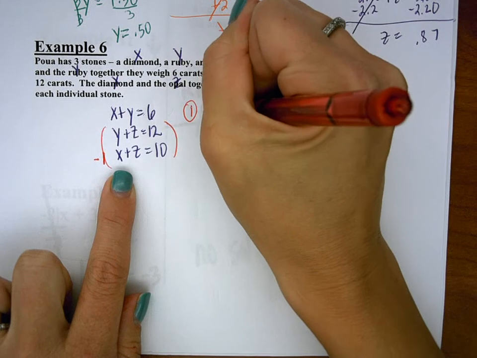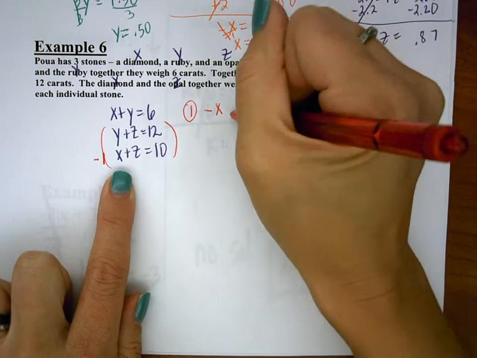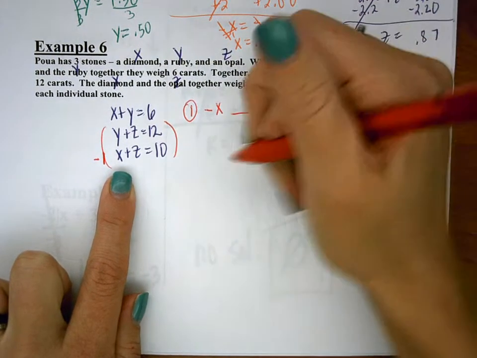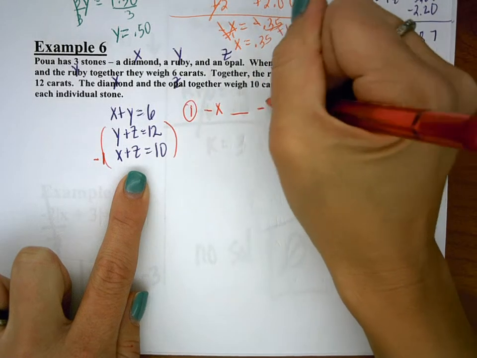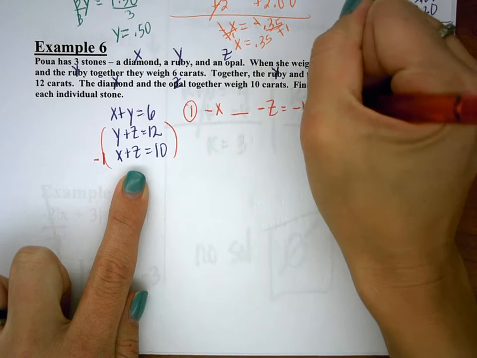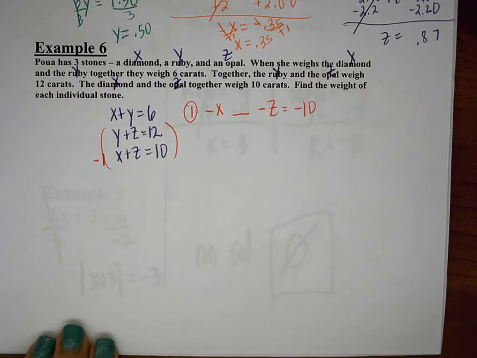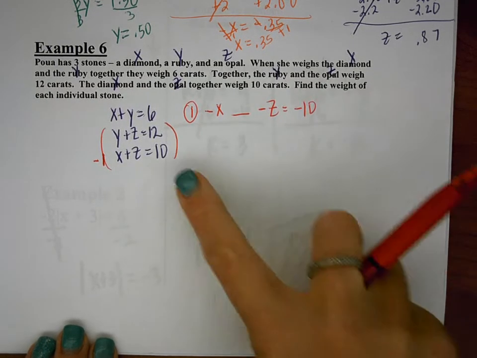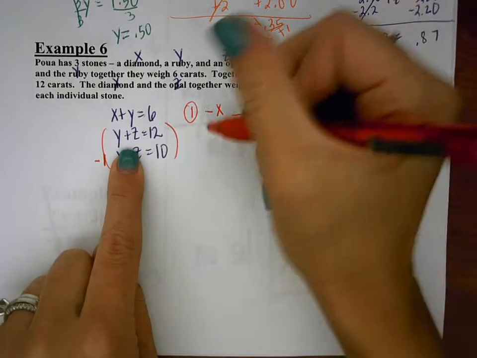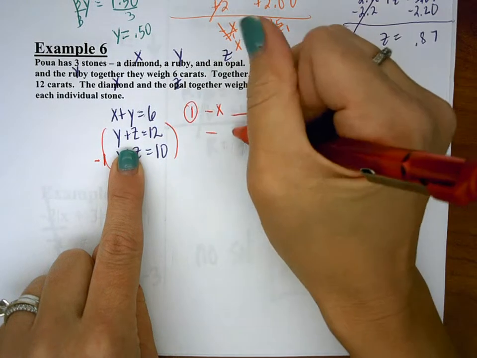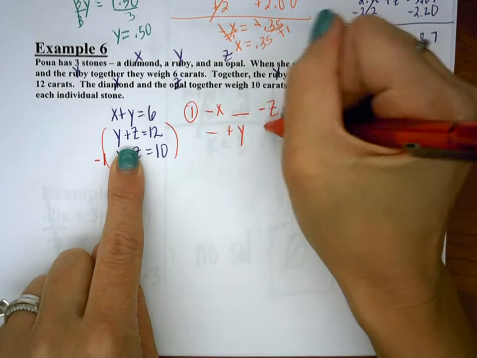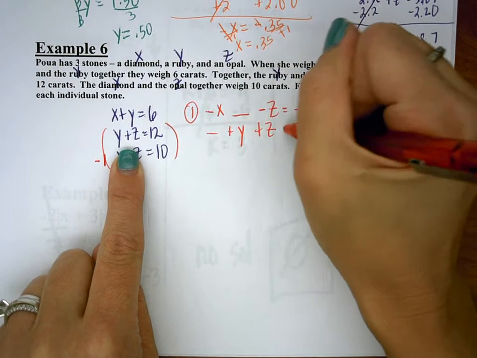I'm going to leave a blank for y just so things kind of line up. And then I'm going to have a negative z equals -10. Are you guys okay with that? And then we're going to put the next one, so I kind of have a blank here for my x, and then I have plus y plus z equals 12.